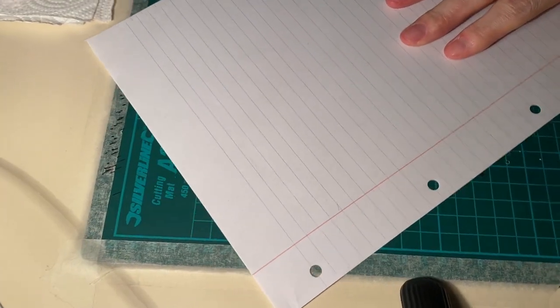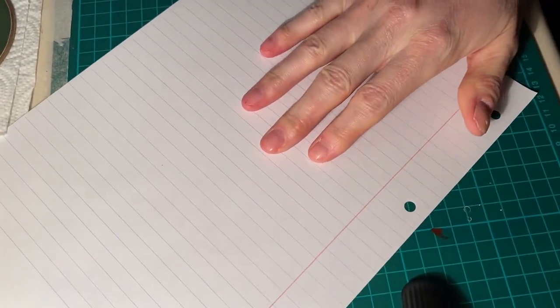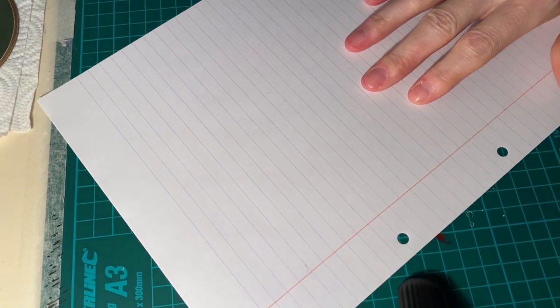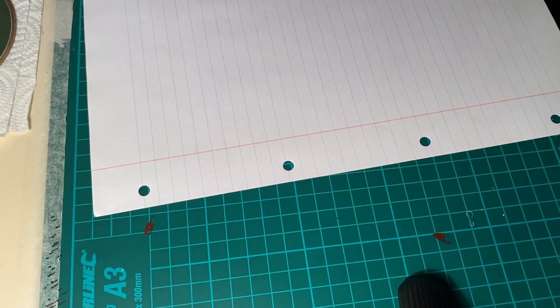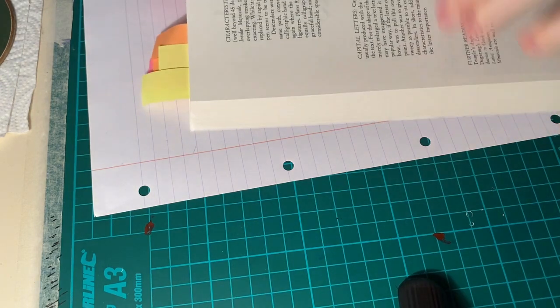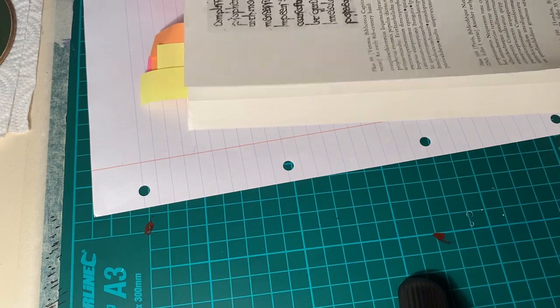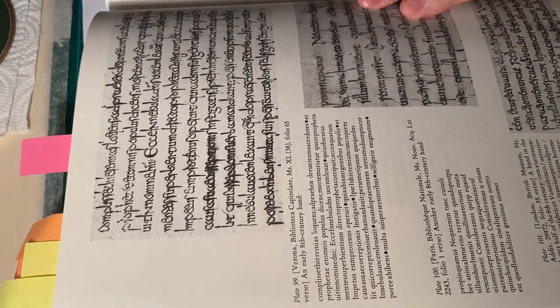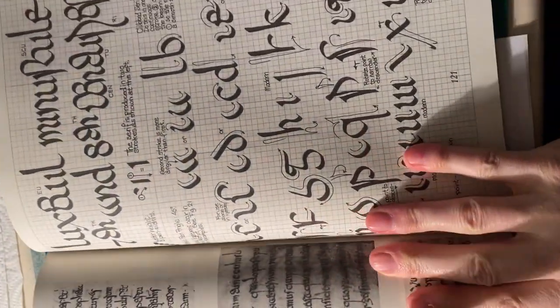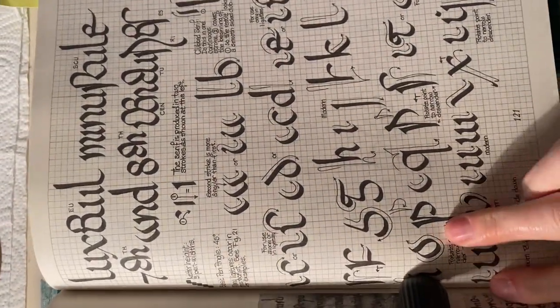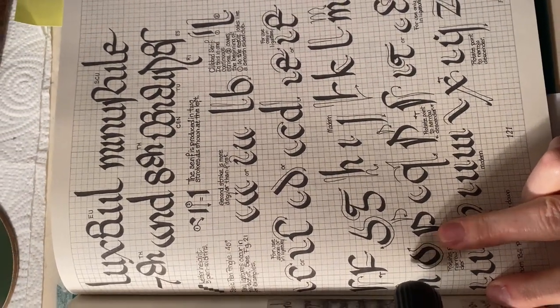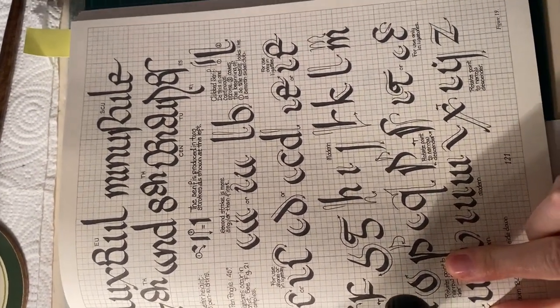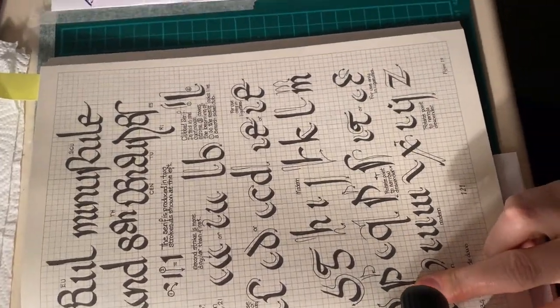Let me just double check the alignment so that you can see what I'm writing. That's not too bad. What you get inside this book is this sort of direction, and it's a good direction. It gets you started, but I think there's one or two letters missing, like the S and bits and bobs. So I thought, I'll do a bit of research into it.